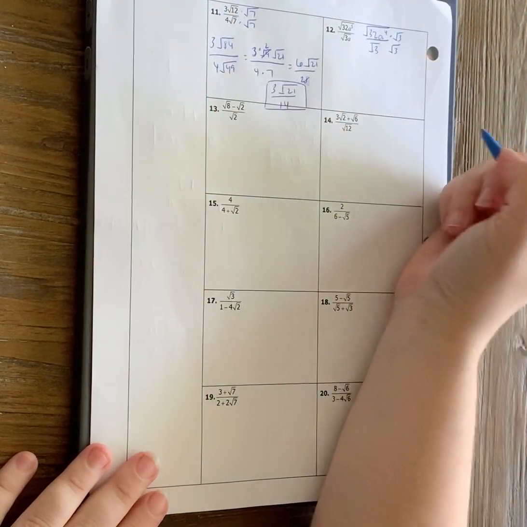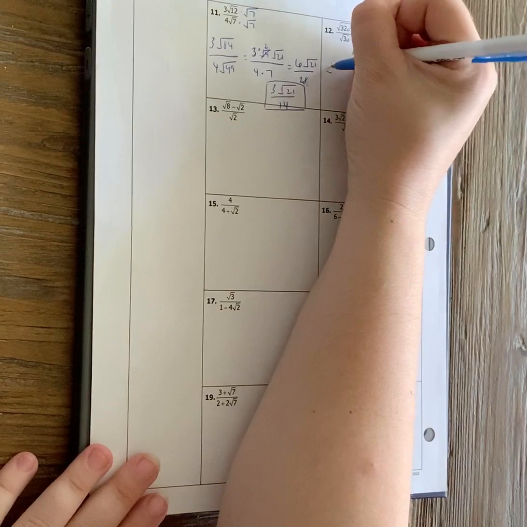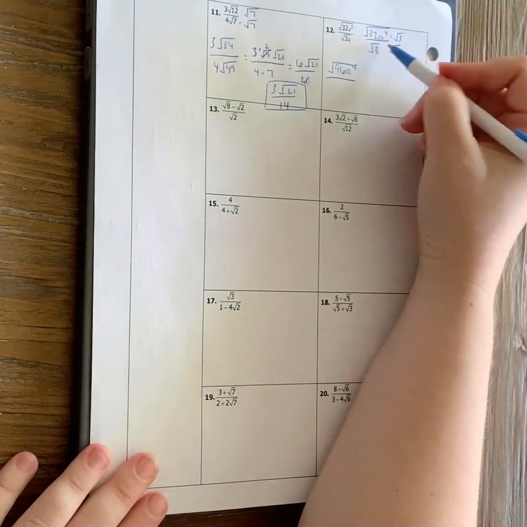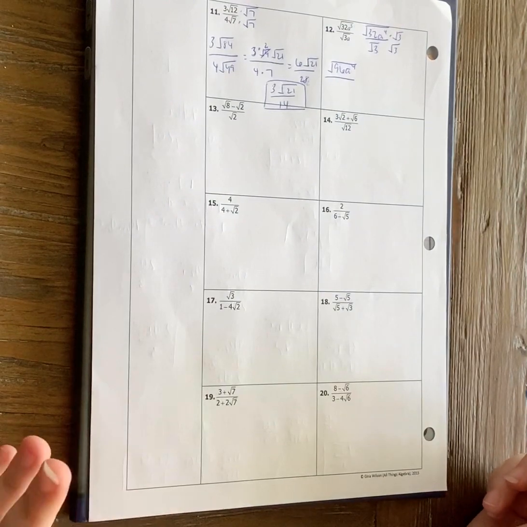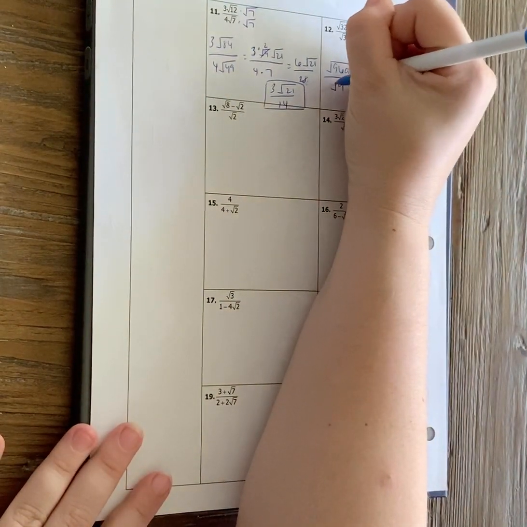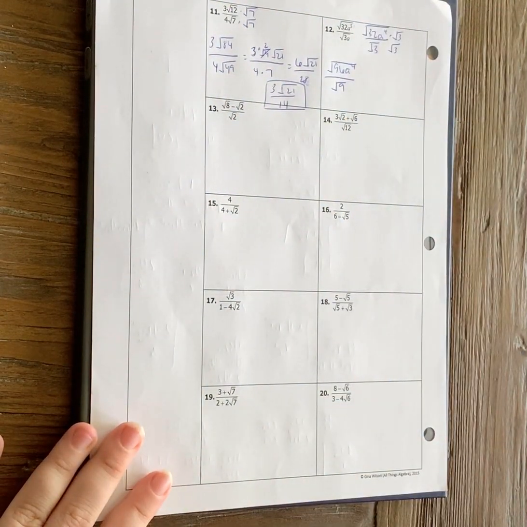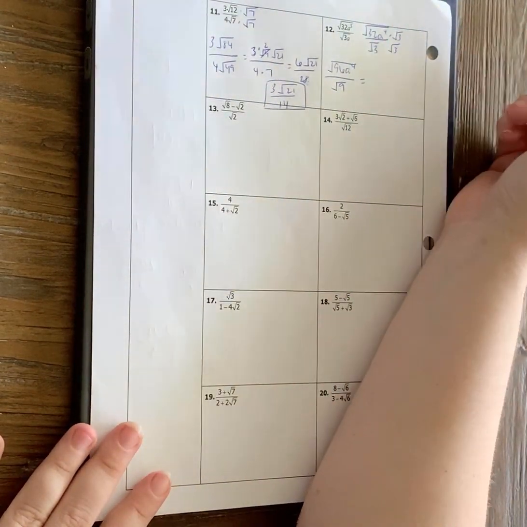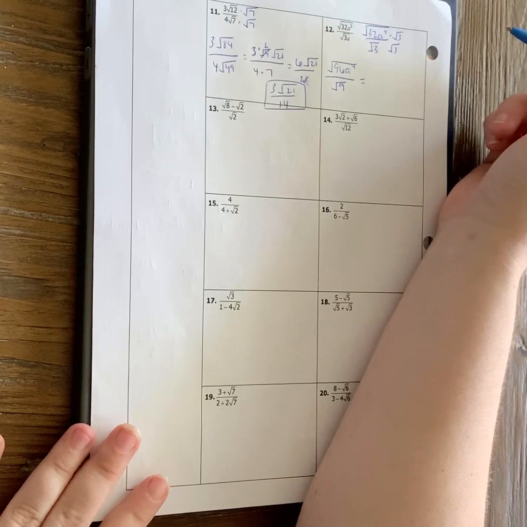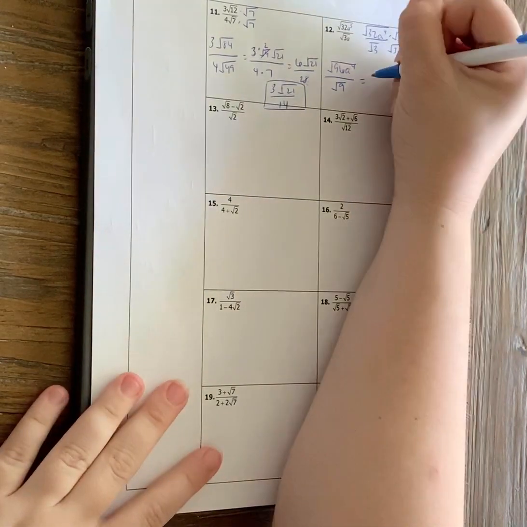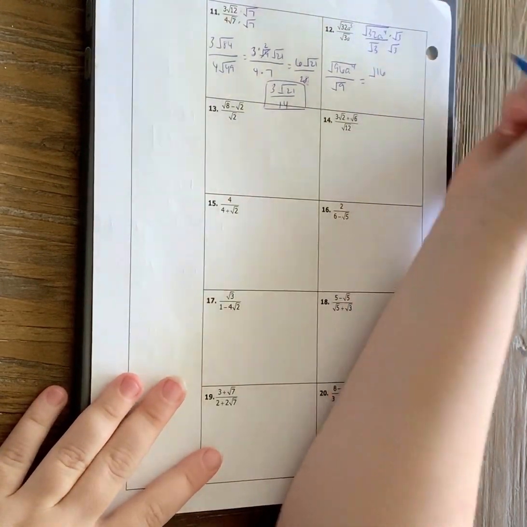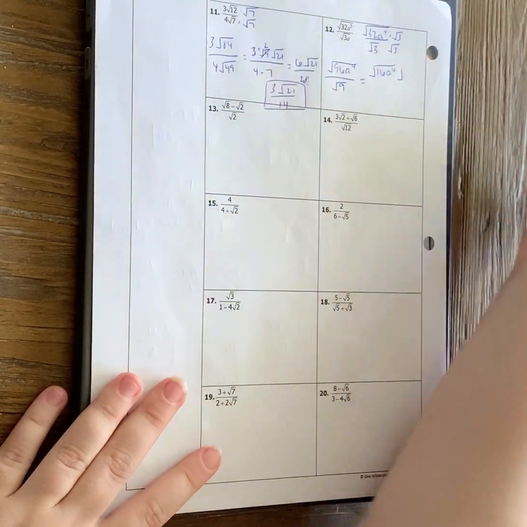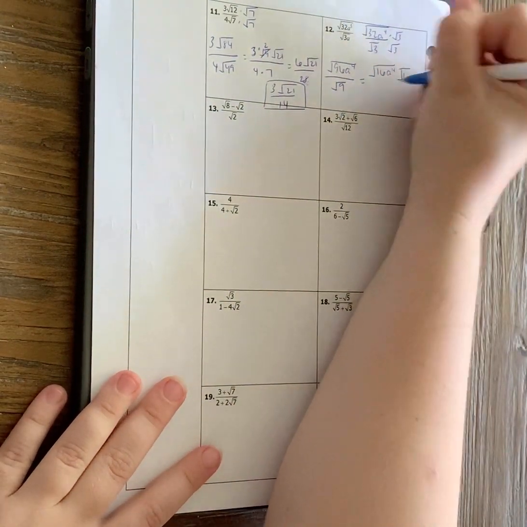So 32 times 3 turns into 96 a to the 4th. And then the square root of 3 times the square root of 3 is the square root of 9. Okay, and so then we want to simplify it from there. So the largest perfect square that goes into 96 evenly is 16. Can we take the square root of a to the 4th? Yes, so it goes in the first radical. And that was 16 times 6.